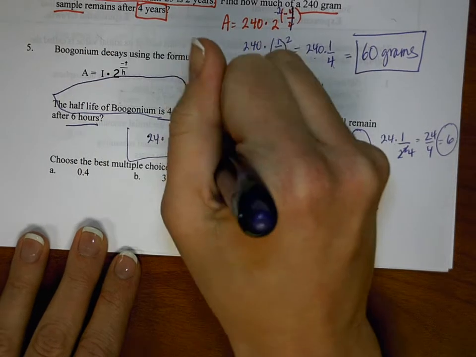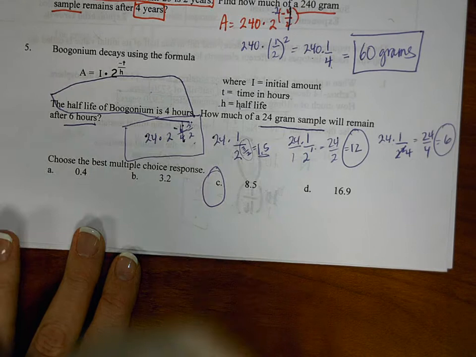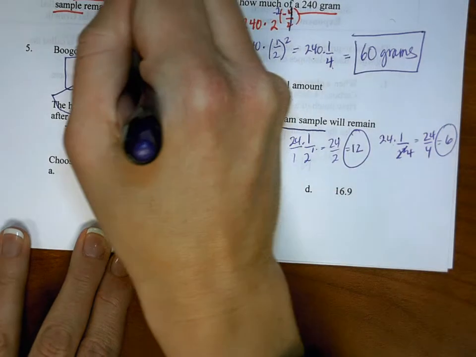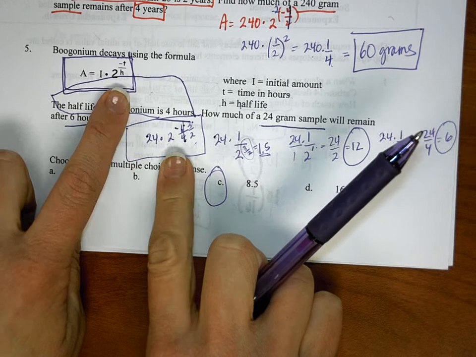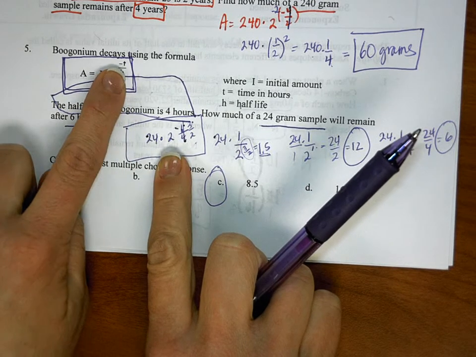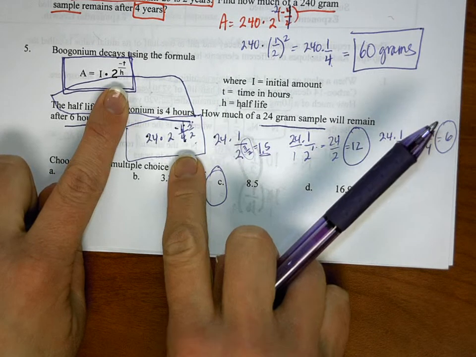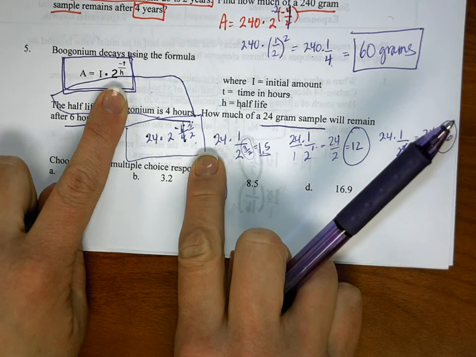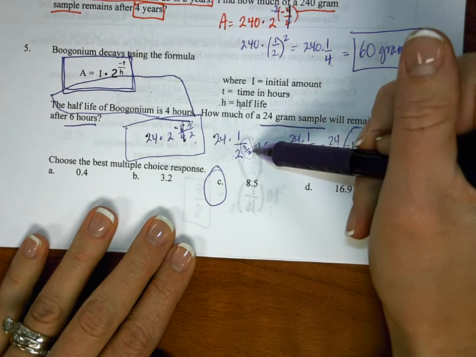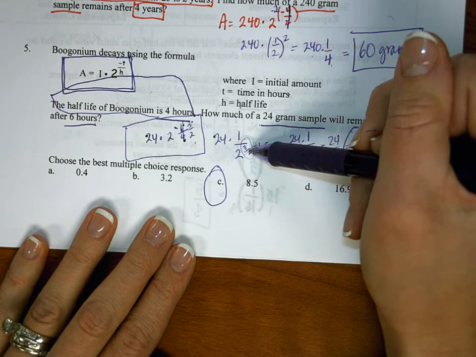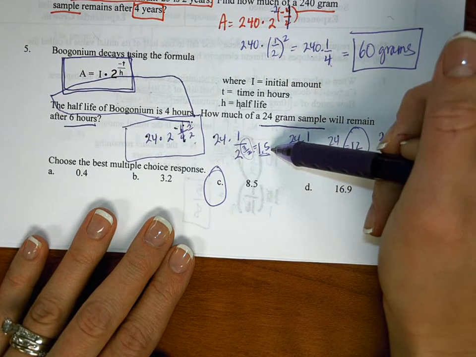This was from all the information we got in our equations. Do you see this equation right here? Yeah, I see. My initial amount was 24. That 2 was in the equation. My time was -6. My half-life is 4. -6 over 4 reduces to -3 over 2. You can't have a negative exponent, so we have to move it to the denominator. 2 to the 3/2. 3/2 is the same thing as 1.5.